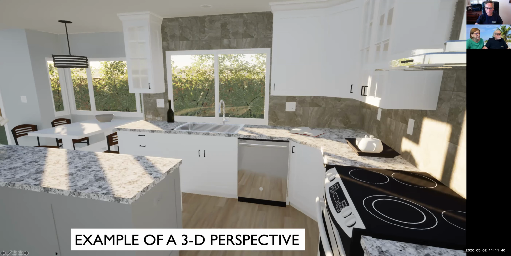How's the countertop edge detail going to look? It just picks up every finite detail of how maybe the sink works in relationship to the range, the microwave, and the refrigerator. The range, the refrigerator, and the sink are called your work triangle. So you want to know how to move around your kitchen and do it comfortably.